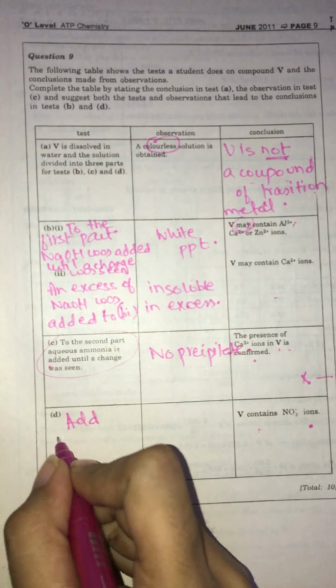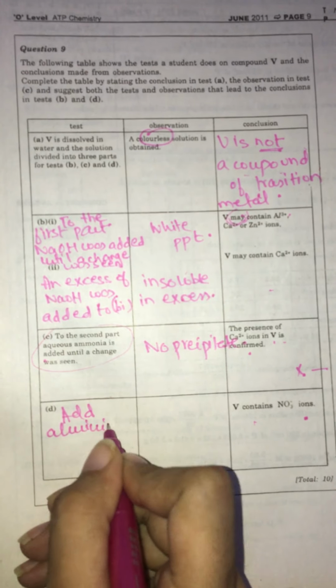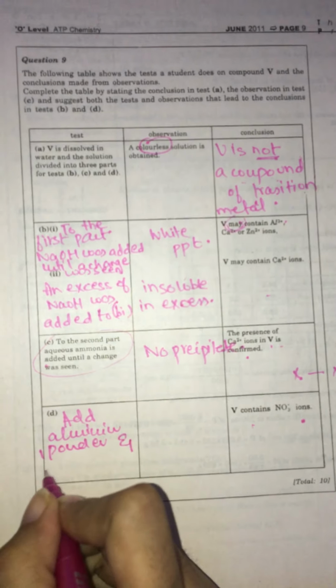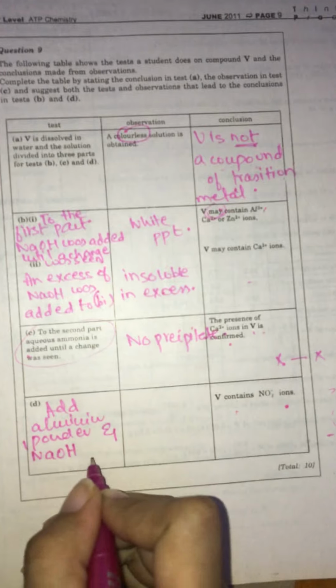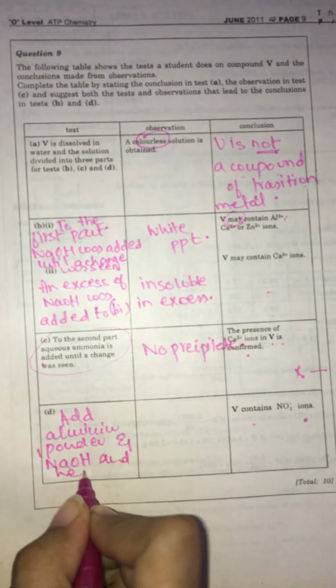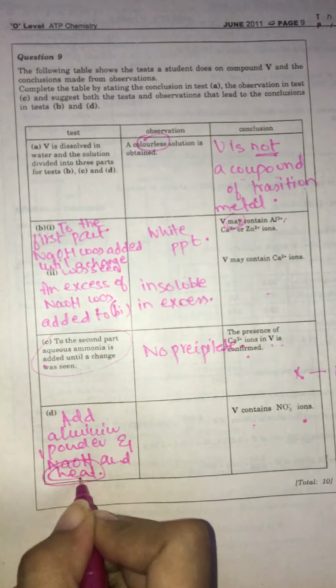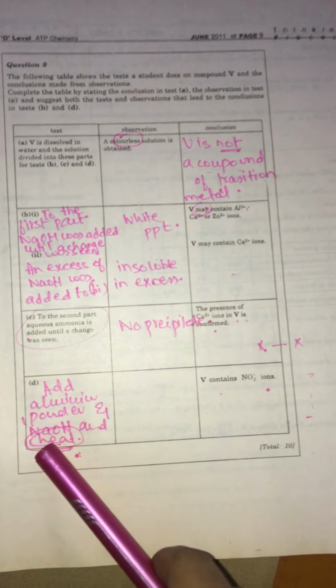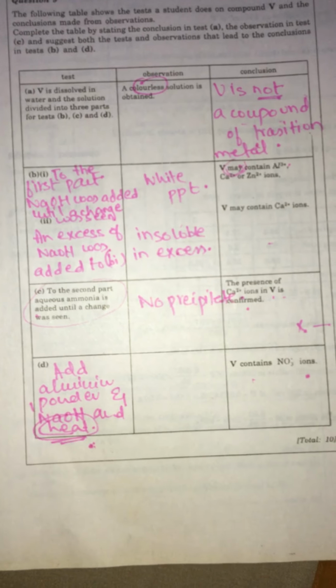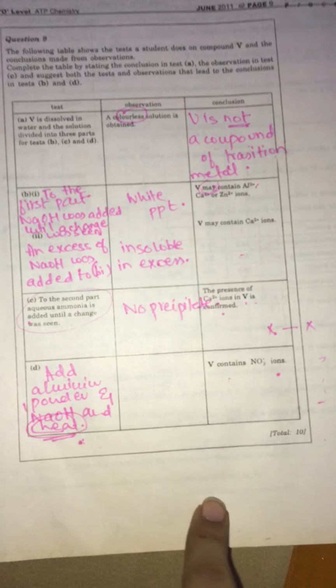If you have learned the test, you would know: add aluminium powder and sodium hydroxide. Do not forget to write that you have to heat it, or else you lose a mark. This is really important. You cannot write that you first add sodium hydroxide and then add aluminium powder. The sequence matters. You have to write add aluminium powder and then add sodium hydroxide and heat it afterwards.